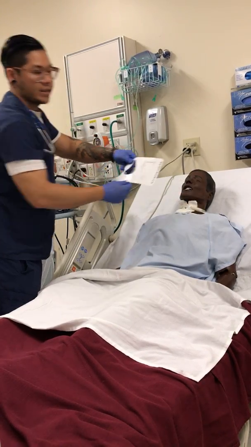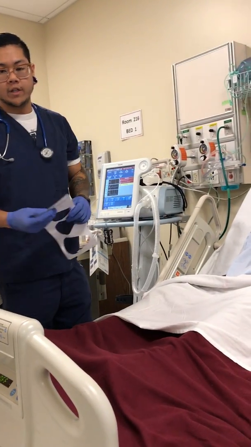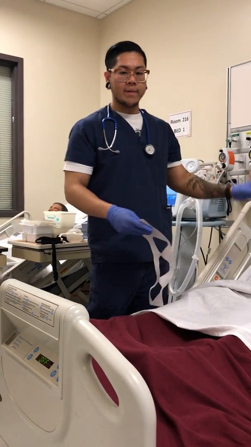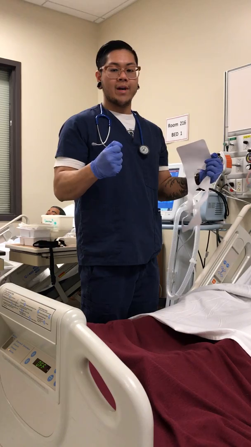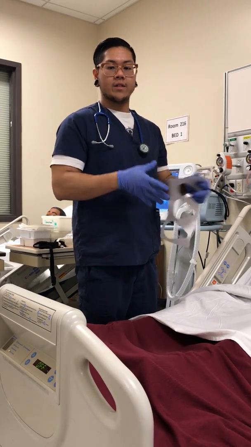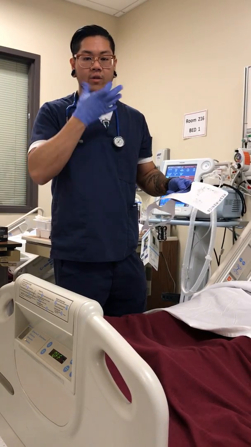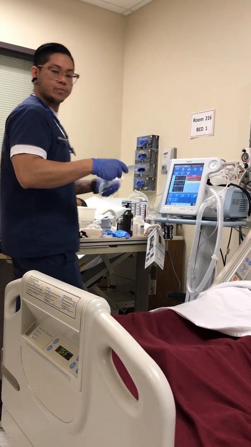And you want to find the mask that is the smallest that can fit comfortably for the patient, because you don't want any leaks, and you also don't want it to be too tight. When you do put the mask on, you don't want to over tighten it, because it can cause tissue necrosis, which is like bleeding, bruises. It can just rip apart. It's not good.